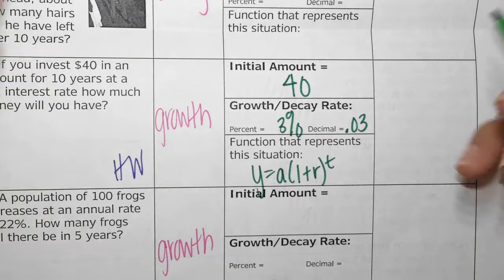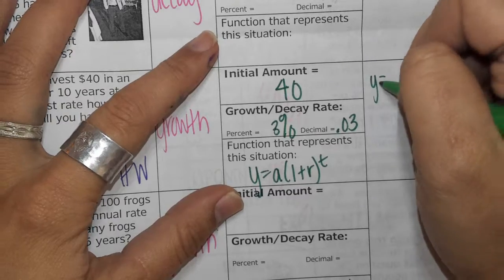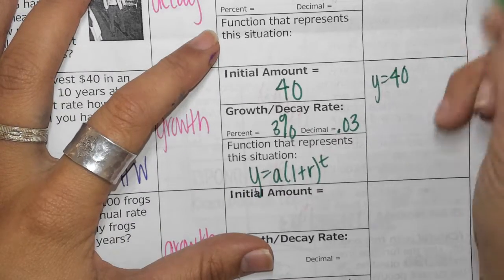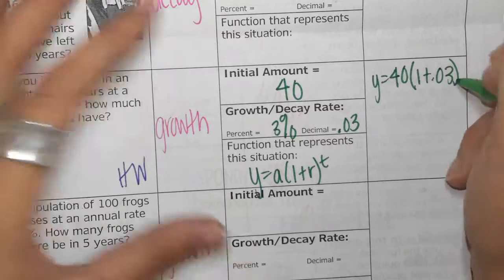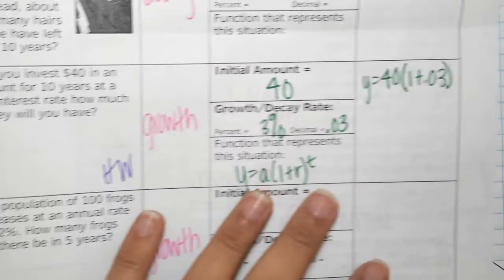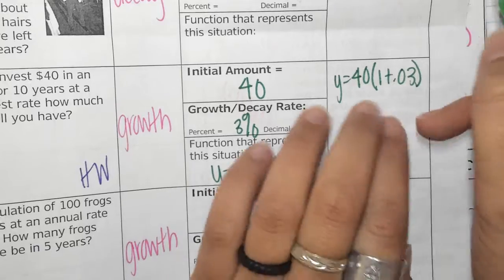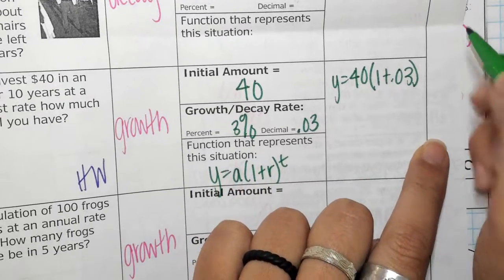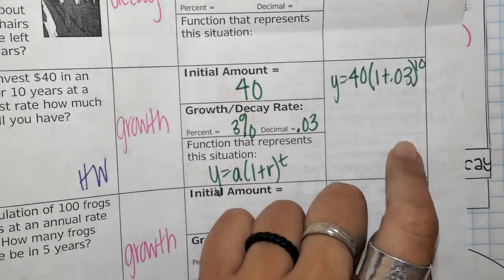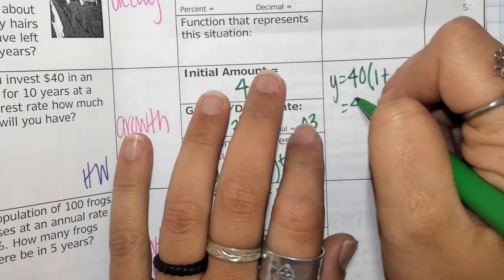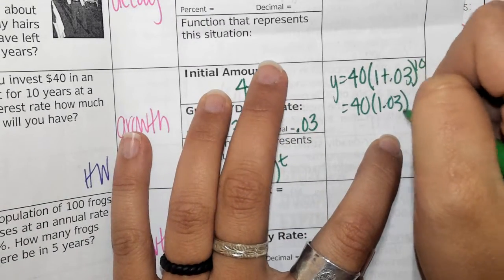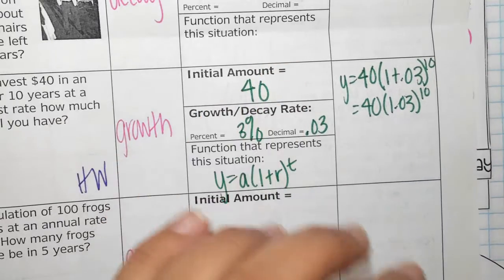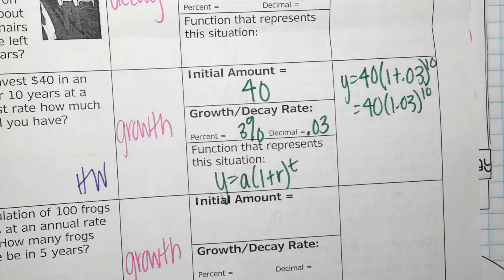Cool. All right, so then you plug this in, you get y equals 40 times 1 plus 0.03. After how many years? What's our t? 10. Thank you, Jackson, for paying attention. All right, so then we do 1 plus 0.03, and we get 1.03 to the 10th power. And then we plug it into our handy-dandy calculator.